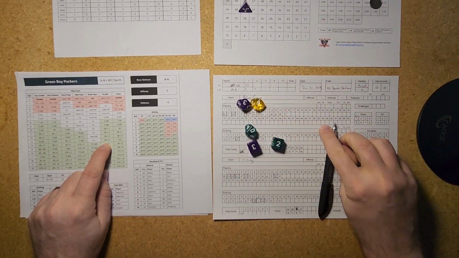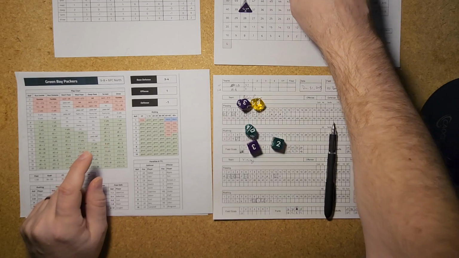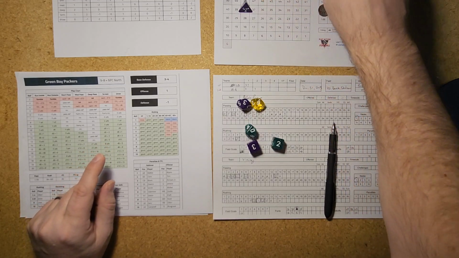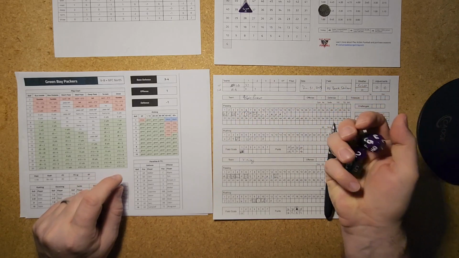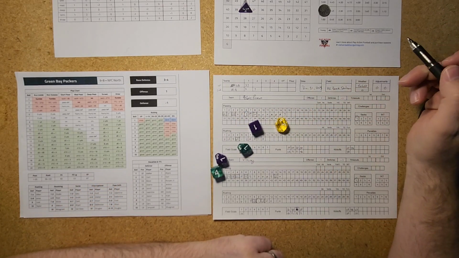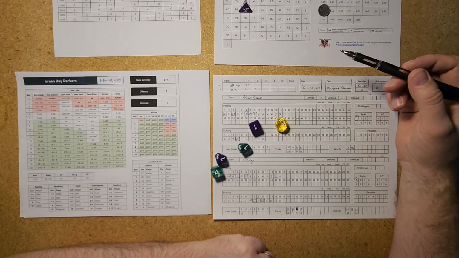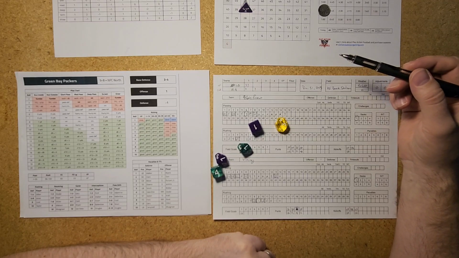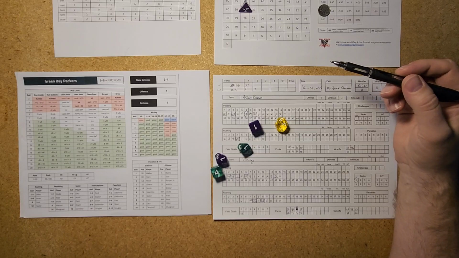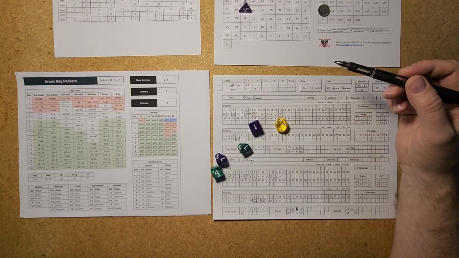As Love tries to get him a quick little completion here, and that takes it out to the 49. 3 minutes left in the first half. 2nd down and 3 for the Packers.